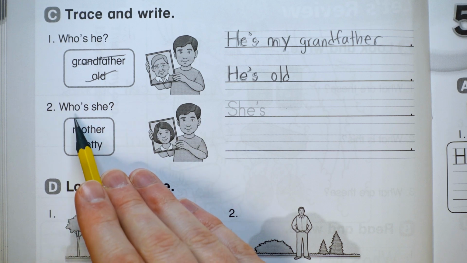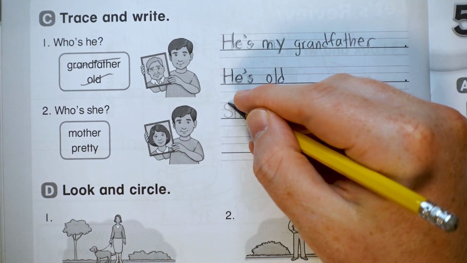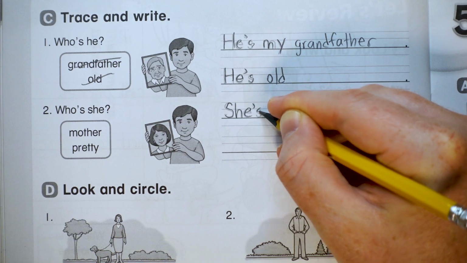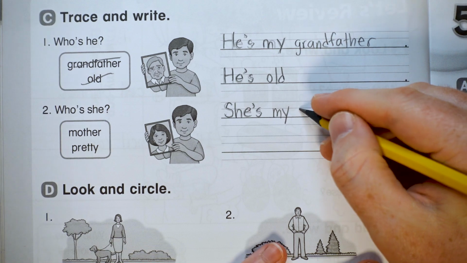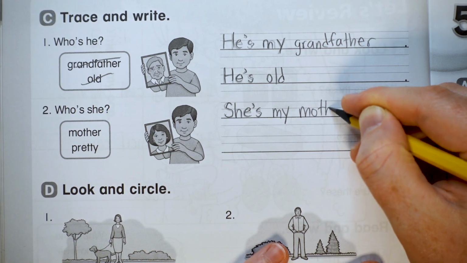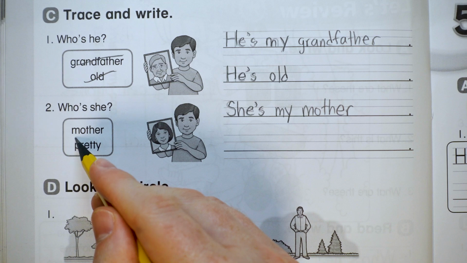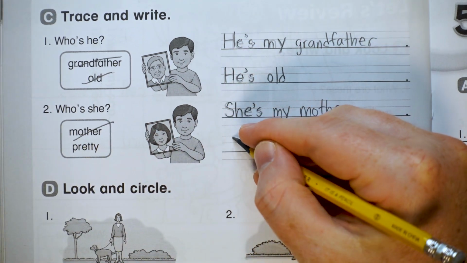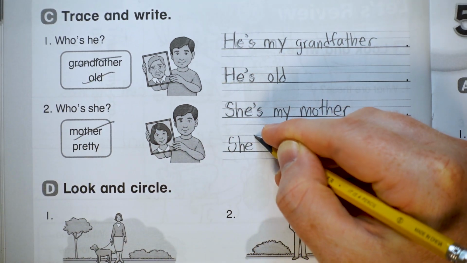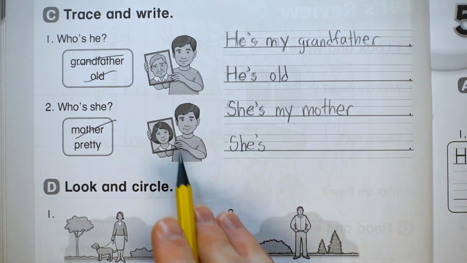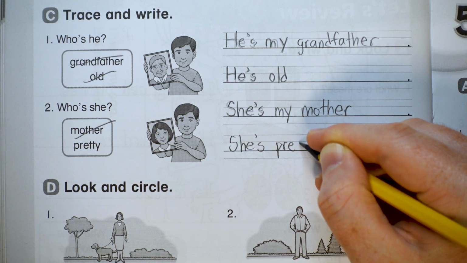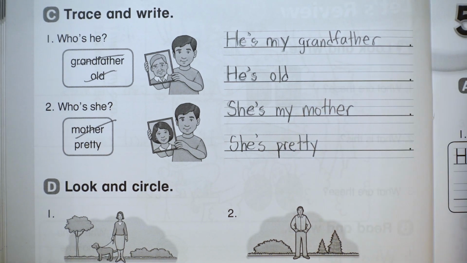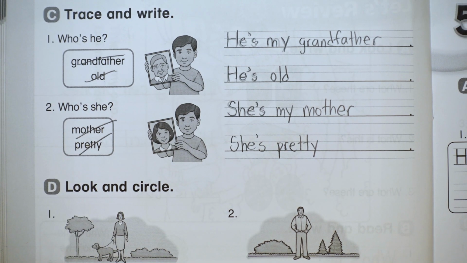Number 2, who's she? She's my mother. M-O-T-H-E-R. Now let's tell about her. She's, which means she is, she's what, old, young? No, pretty. P-R-E-T-T-Y. She's pretty. Part C is all done.